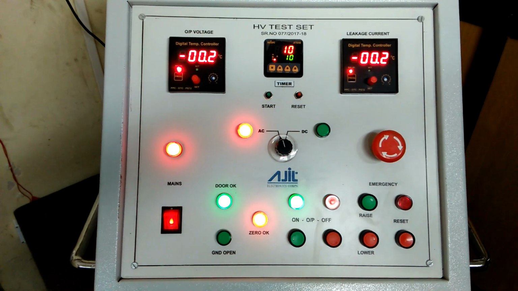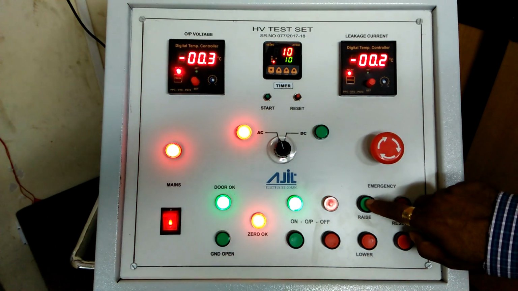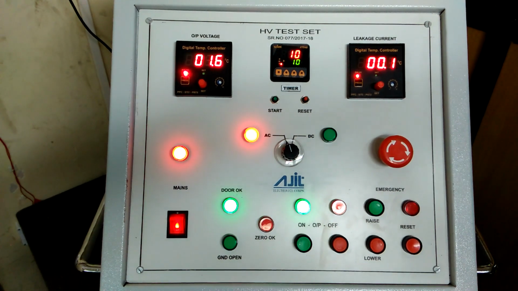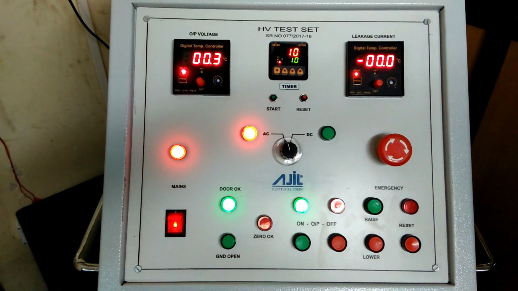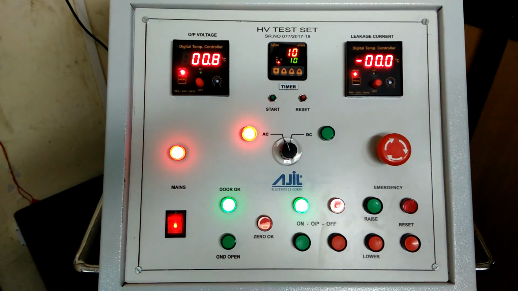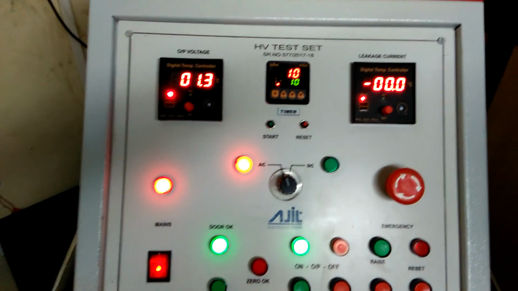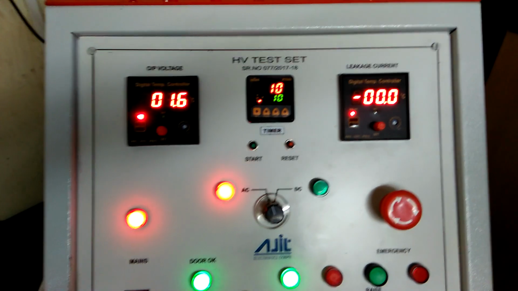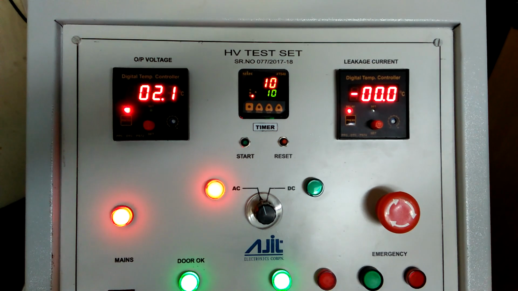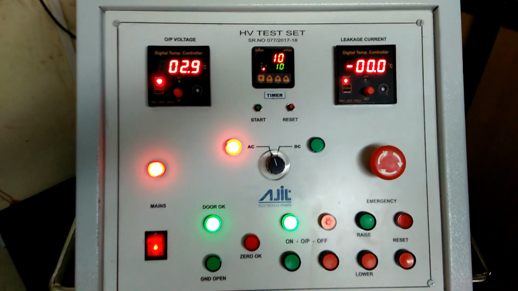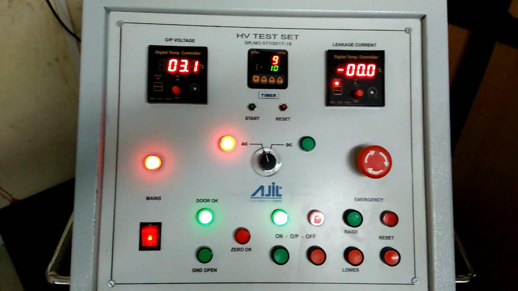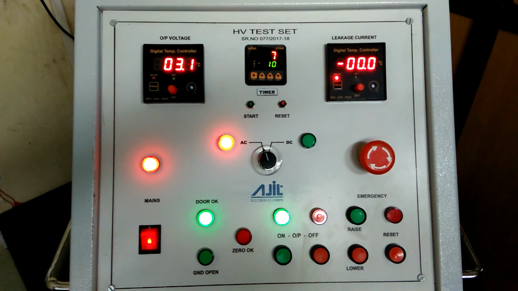Now let's put on the high voltage and press the raise key. It's a one touch key for raising. Now you can see on the meter the voltage is getting raised. Once the voltage reaches the set value, it automatically initiates the timer. You can see the timer is running.